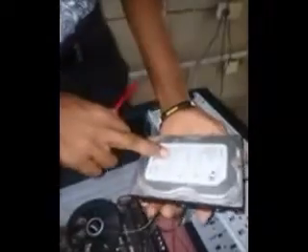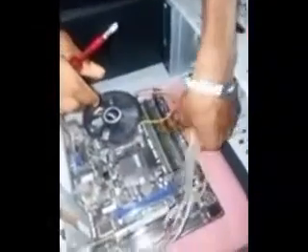The manufacturer of this hard disk is Seagate, and many other descriptions were written at the back. So this is the hard drive of the system. We have some internal cables here as well.